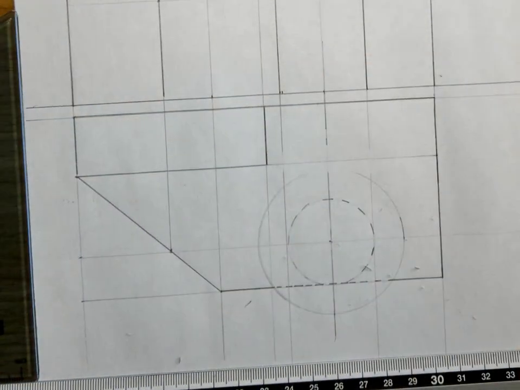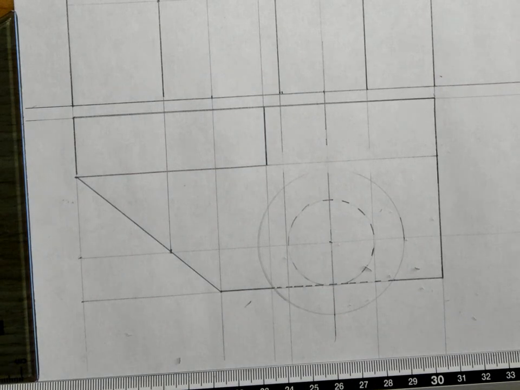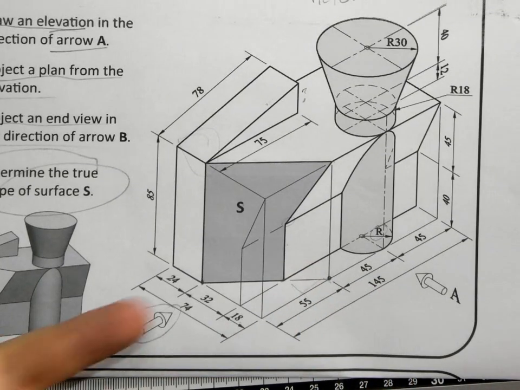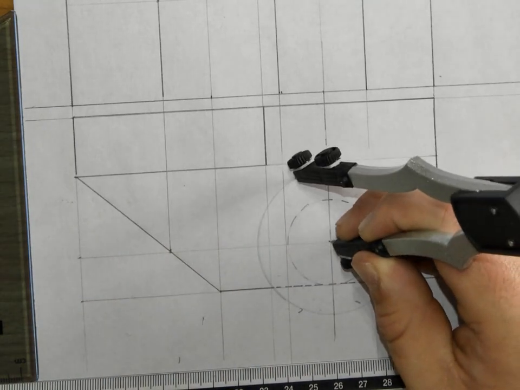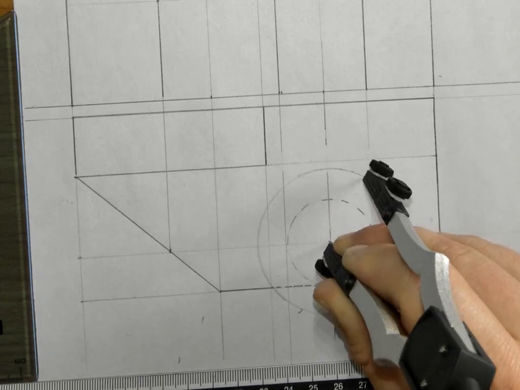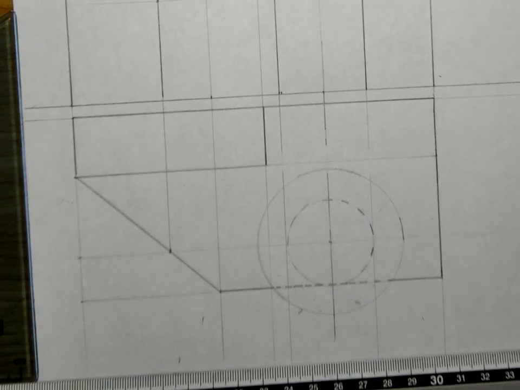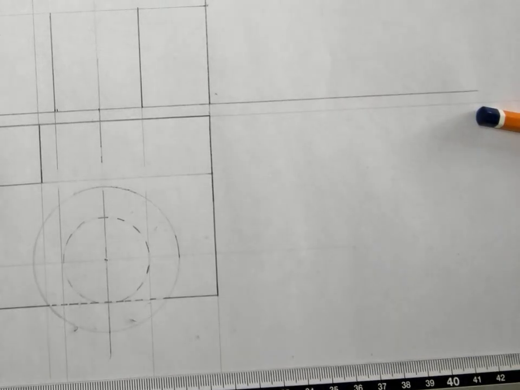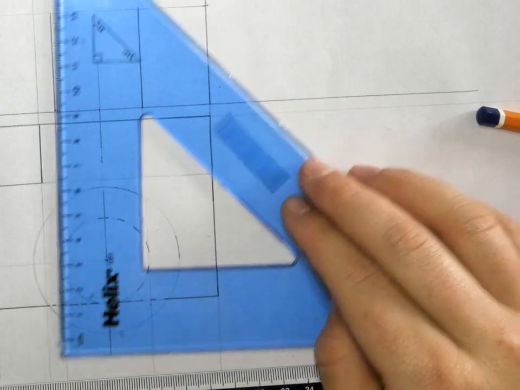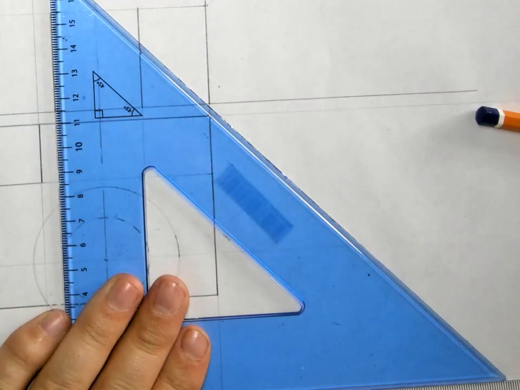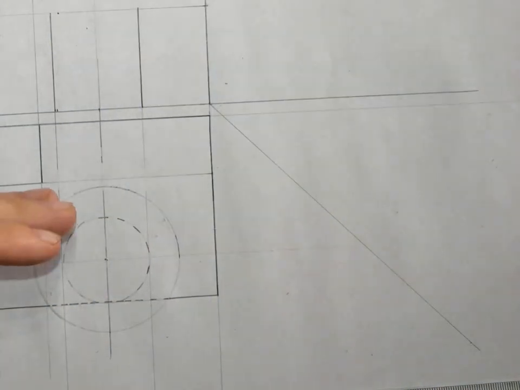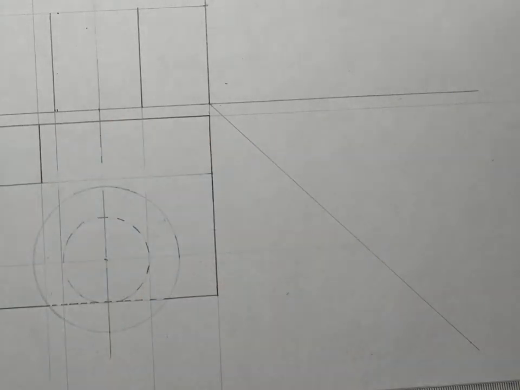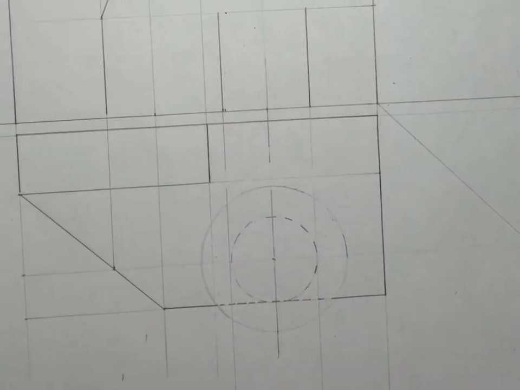Here. Now we're going to attack the end elevation. Remember, it's drawn in from arrow B, so we have to draw it on the right of our elevation. Now remember, if you have a point in two views, it can always be found in a third. So I'm going to do my 45-degree line. And I'm going to bring all the points here from the plan across until they hit the 45-degree line, and then I'm going to bring them up.